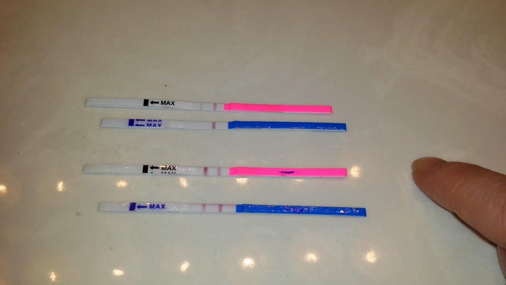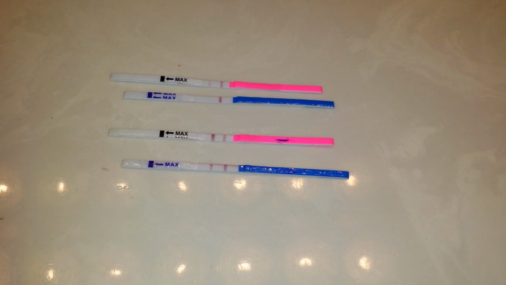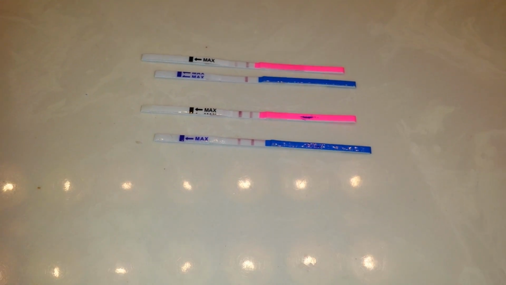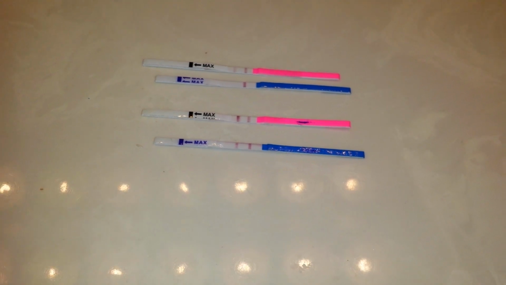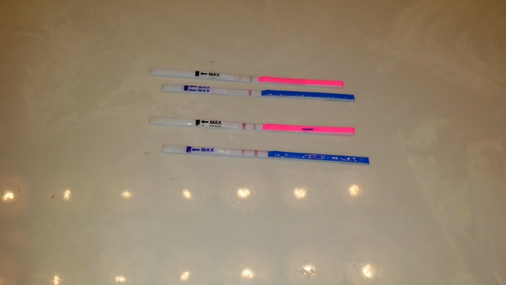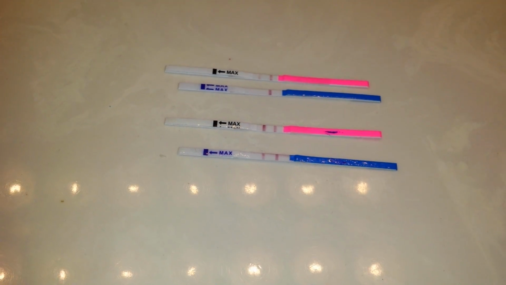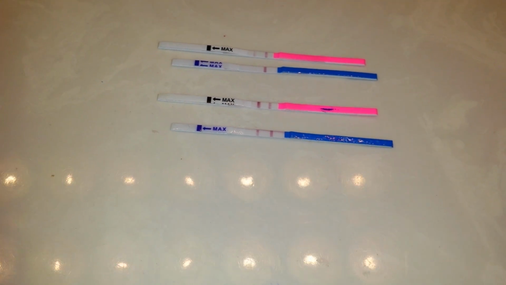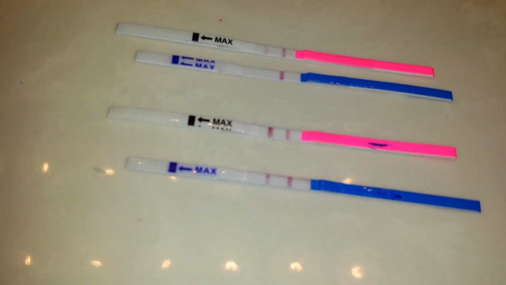But with that being said, I have also tested before when I was on cycle day 28, 29, 30, 31, 32, and I've had blazing positive OPK results, and the pregnancy test came out negative. So that doesn't always make it true.